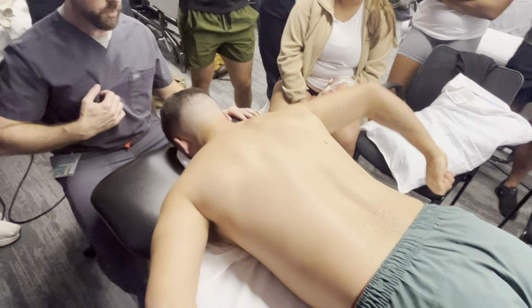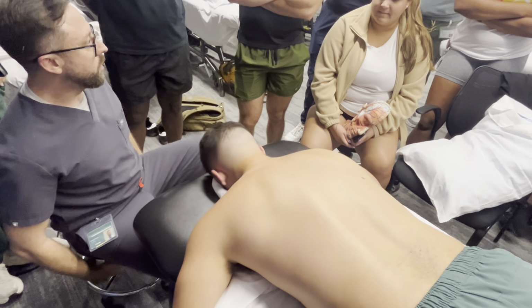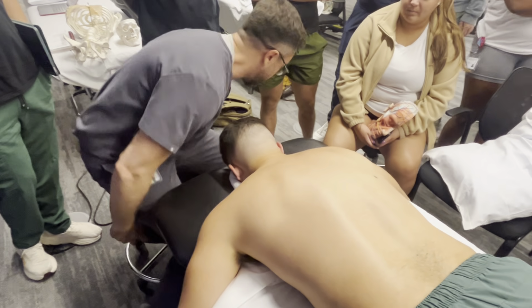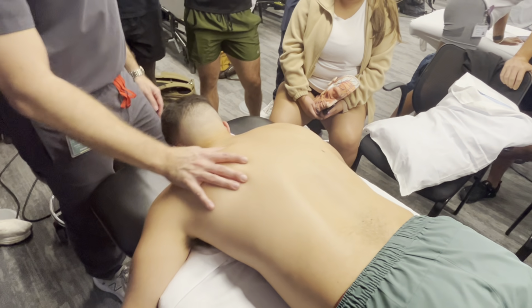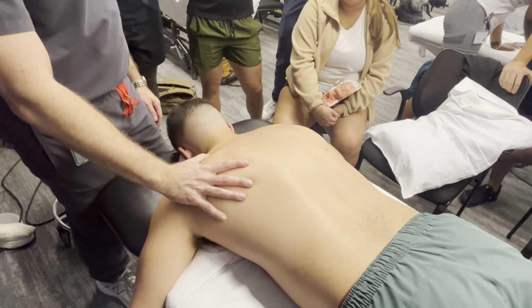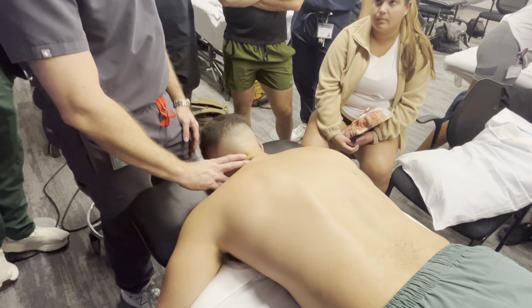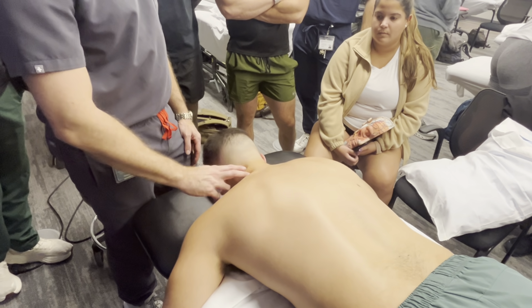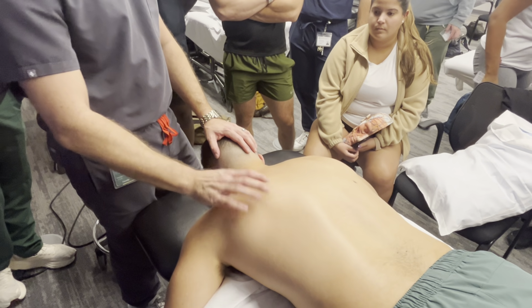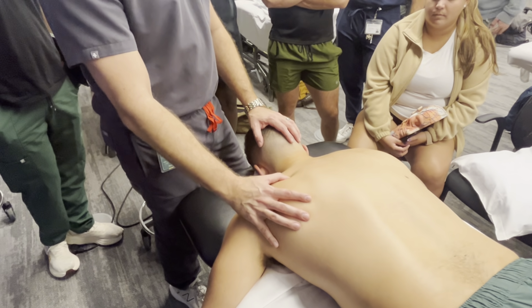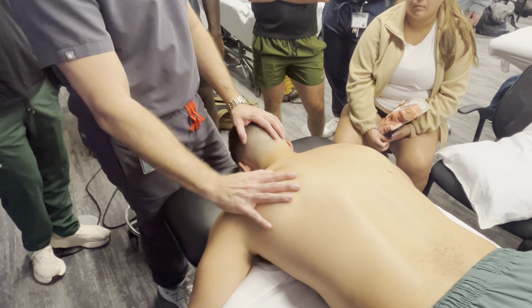Okay. Levator scapula. Give me the proximal and distal attachments of the levator scapula. Transverse processes of C1 to C4. C1 to C4, okay? And distal? Spine of the scapula. Superior angle of the scapula, okay?